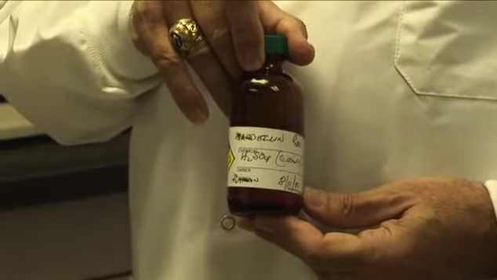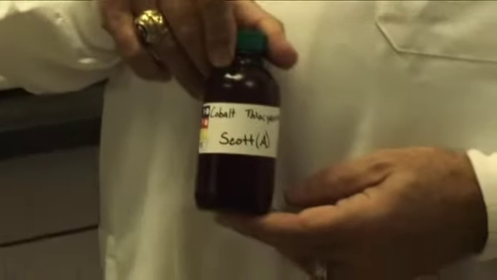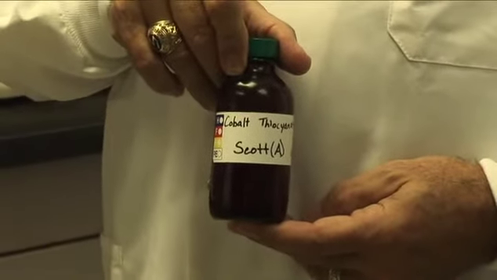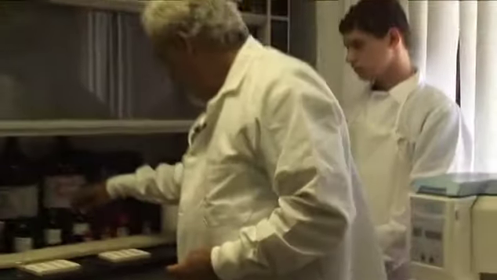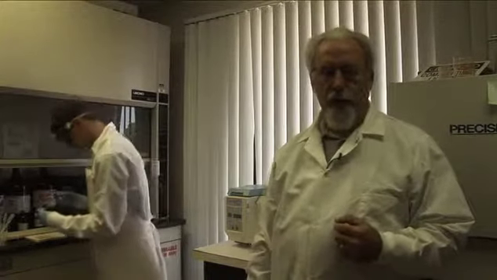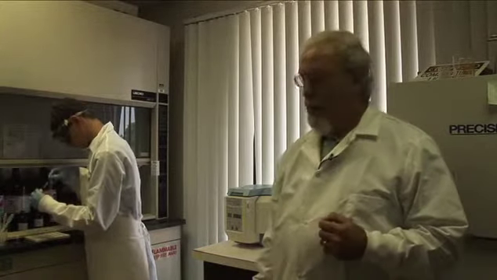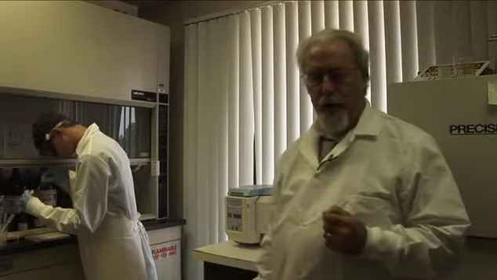A Mandelin test, which reacts only with amphetamines. And the cobalt thiocyanate test, which reacts only with cocaine. Evan is taking a little of our standard, and he's going to place that in each of three wells in the spot plates, because we're going to do three tests.